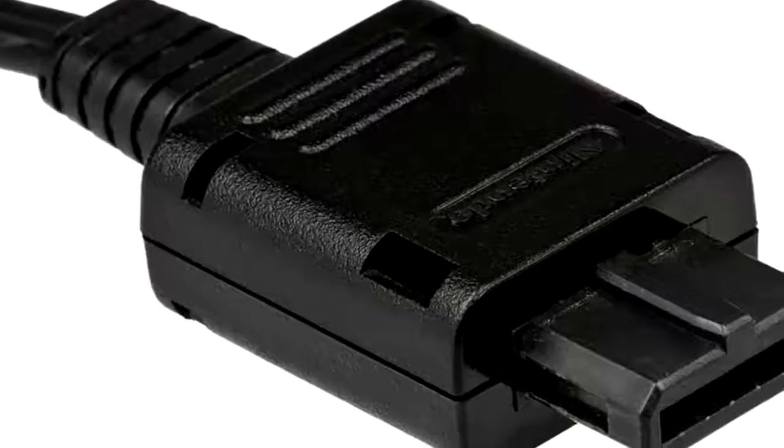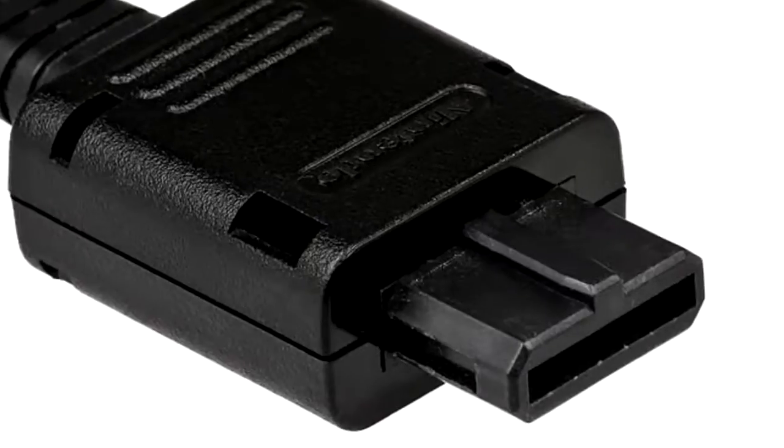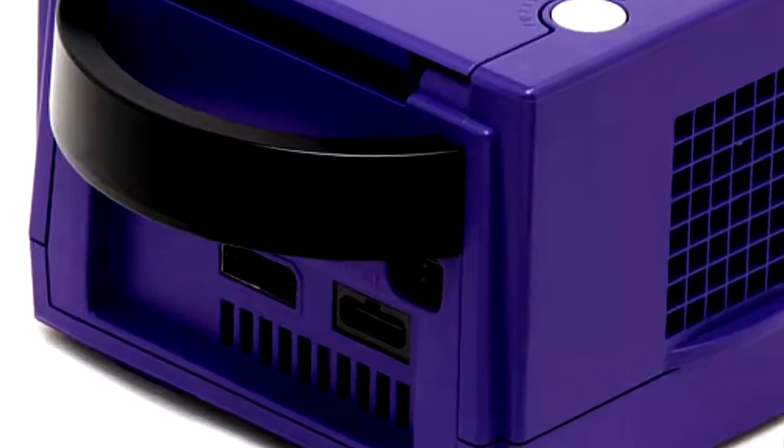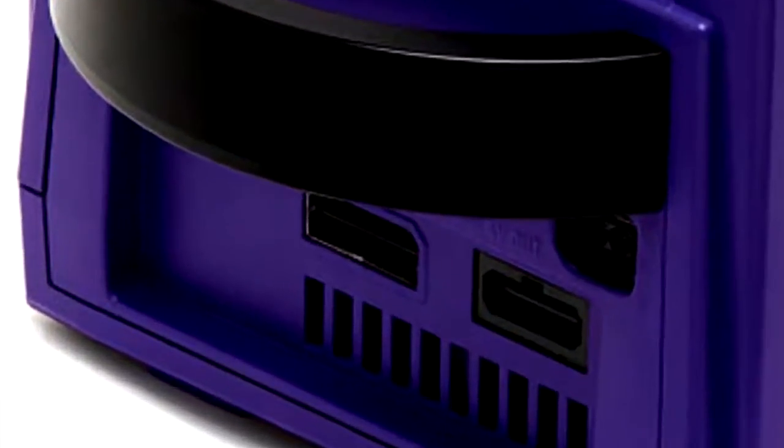I want to take a moment to explain the GameCube's video cable options. The system came with the standard red, white, yellow composite video cable, the same one used for the Super Nintendo and N64. That was fine for most people at the time, but Nintendo did include an additional port at the back of the system for a component video cable. This enabled superior video quality and progressive scan.